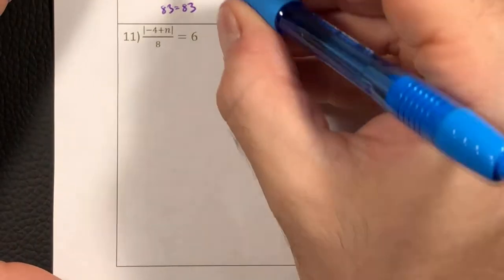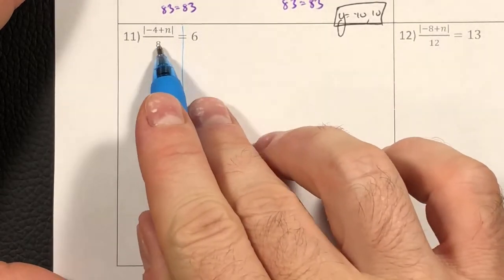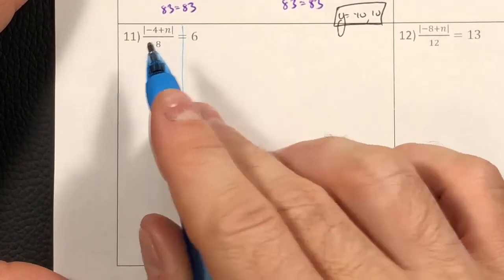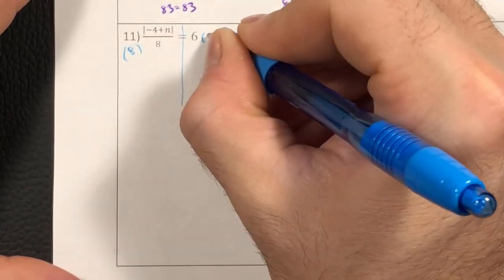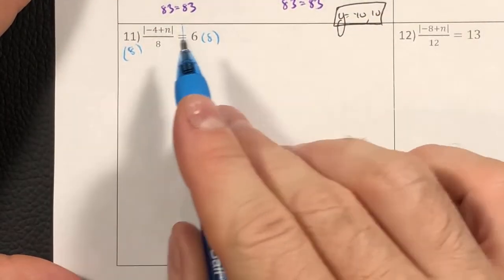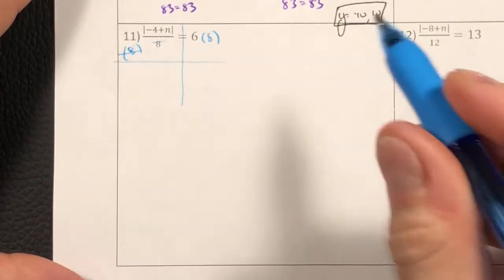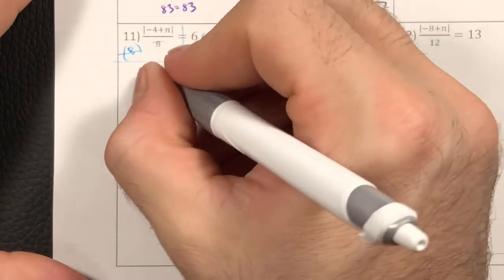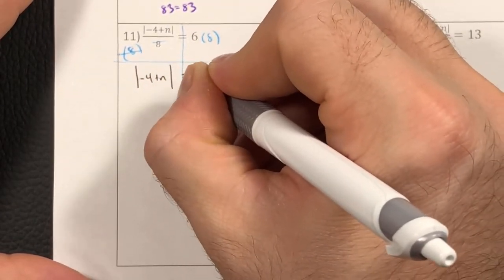Okay, so now that you've had a shot, what we notice this time is there's nothing added or subtracted, but that 8 is outside the brackets. So how do I get rid of a divide by 8? I multiply times 8. Now when I multiply times 8, times 8 divide by 8, those cancel out. And I'm left with over here on the left, the absolute value of negative 4 plus n is equal to 48.